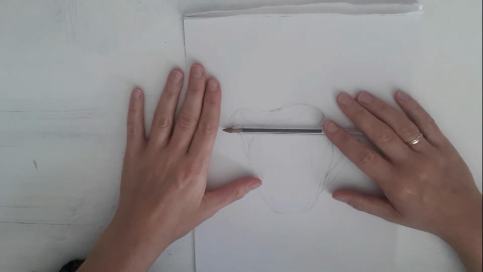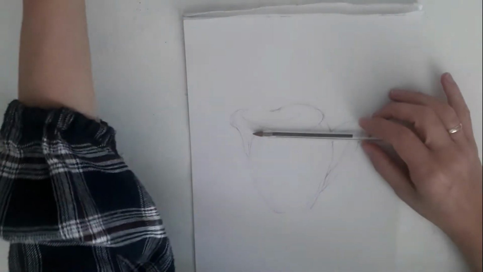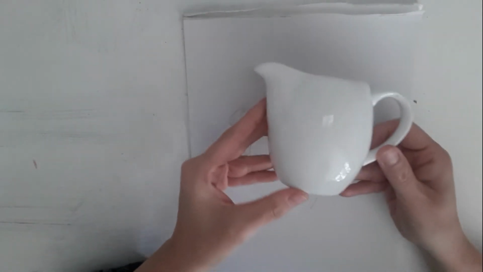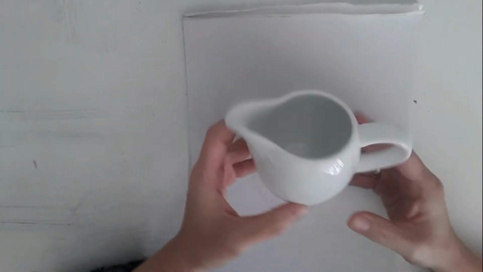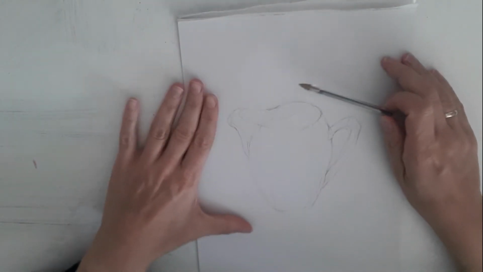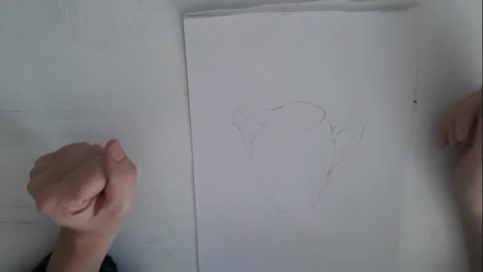Okay, so let's get started. I wanted to explain to you first what we're doing. Pick up a simple object. I picked up this little milk jug. Do a very rough sketch of it on the paper. It doesn't have to be precise.